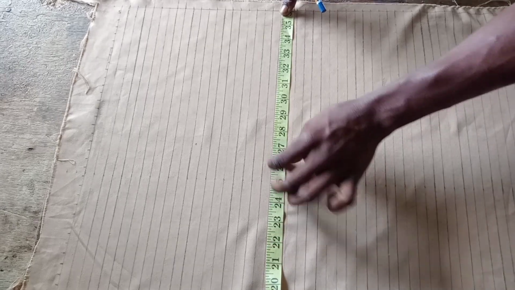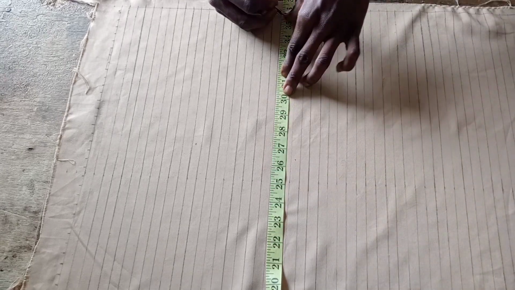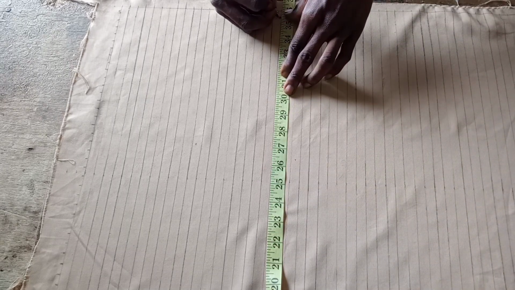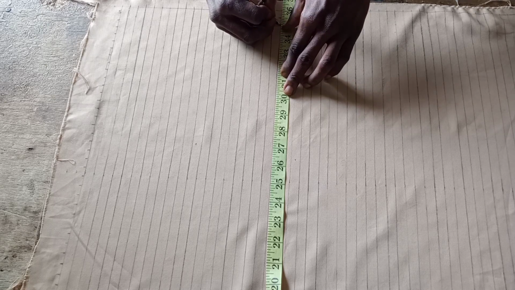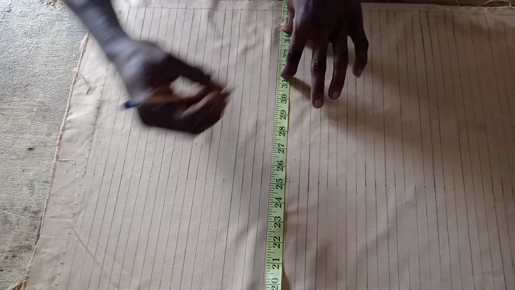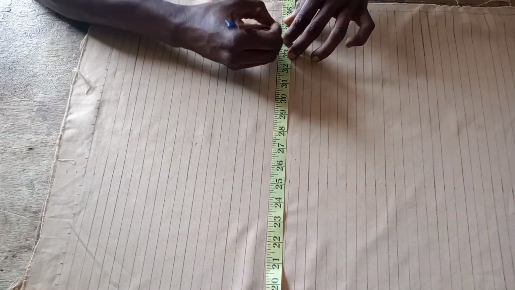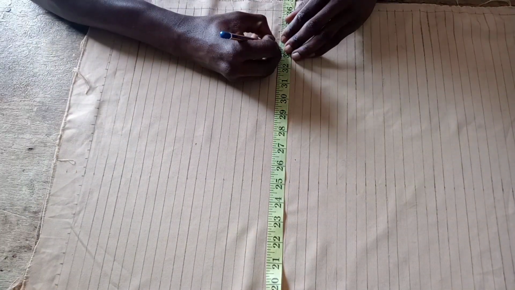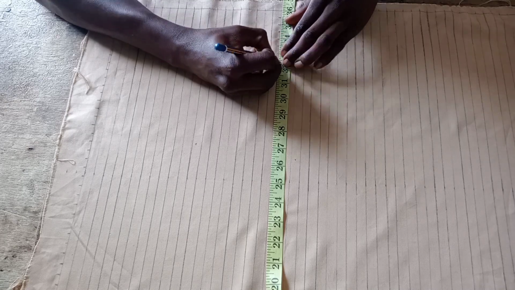Now we have to repeat the action again. Remember, the reason for this is not to get straight lines, because our meter rule is straight, but to get lines that are very parallel to each other, that are equidistant.